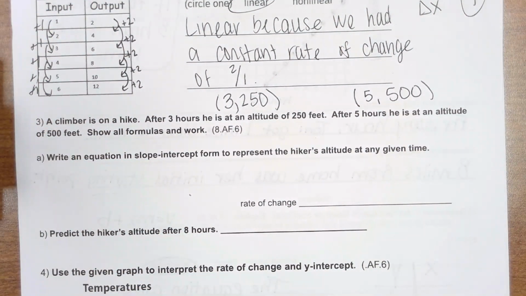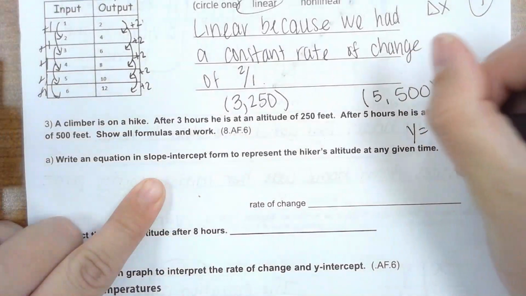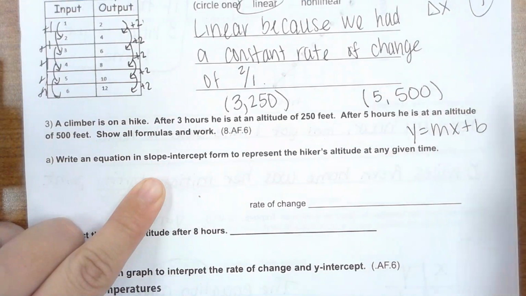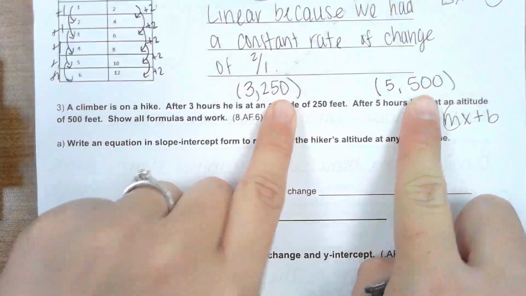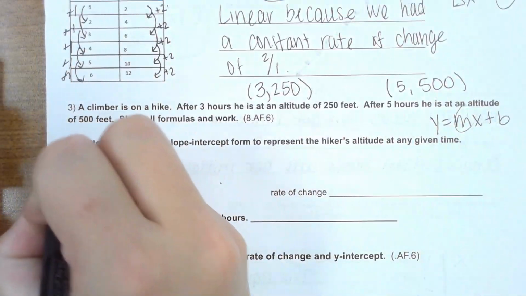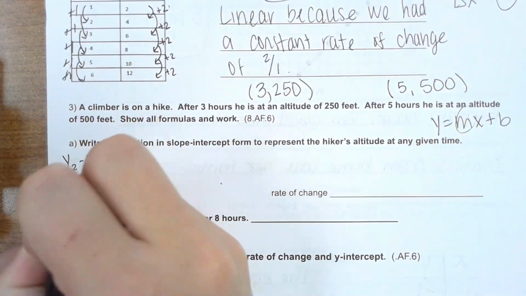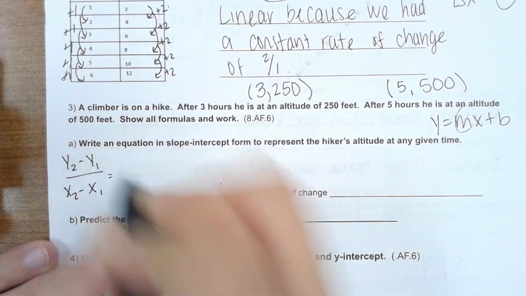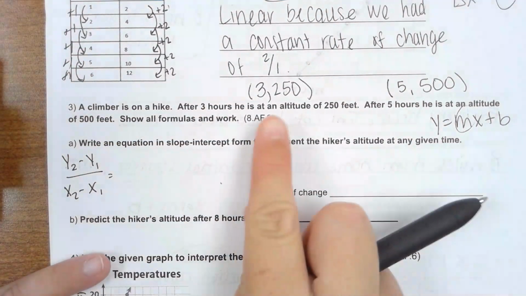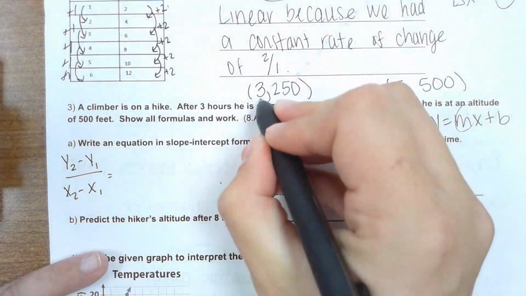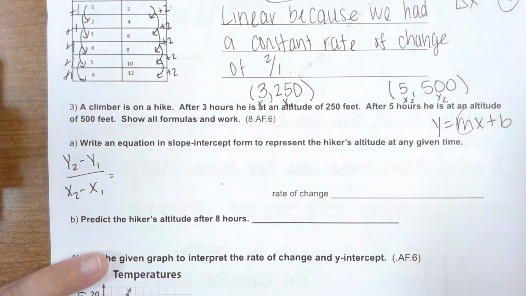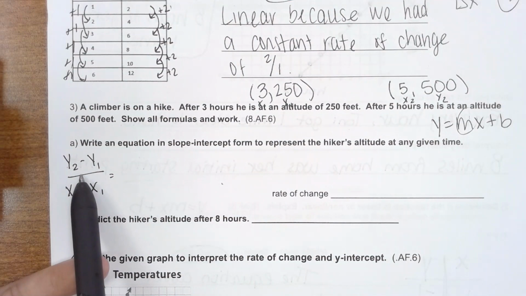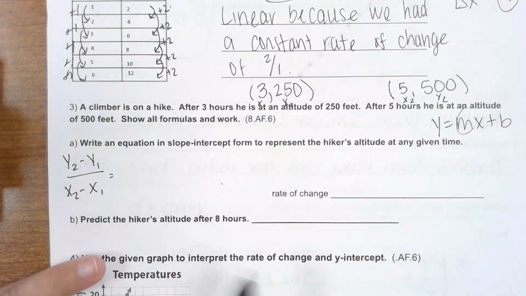So if we need to write an equation, y equals mx plus b, we need to figure out the slope. When you have two ordered pairs, remember your slope formula of y2 minus y1 over x2 minus x1. Your first ordered pair is your x1, y1, and your second ordered pair is your x2, y2. All you're doing is substituting these numbers into the formula.